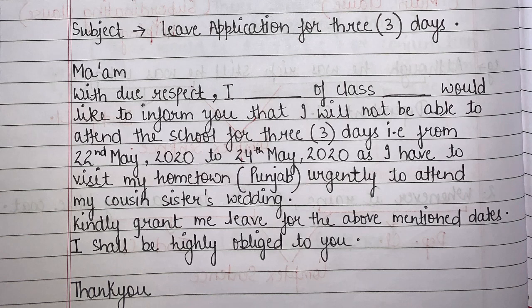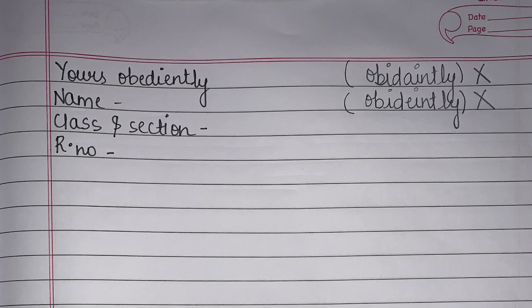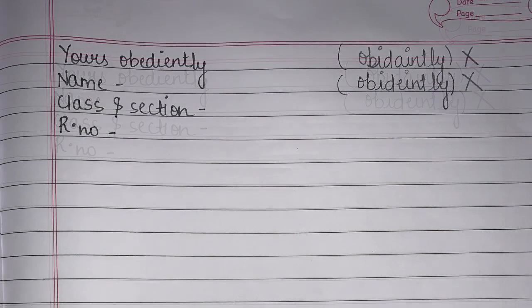Then you will leave a line, you will close it, right? In the closing, you will write thank you, yours obediently. Now again I have written in the bracket that you people write incorrect spelling of obediently. Okay, so you have to follow the way I have written. Okay, so yours obediently, then your name, class and section, and roll number, right? Correct? So I hope that this entire question is clear to you all, and I'm sure that by now you all must be confident that how to write leave applications, isn't it?